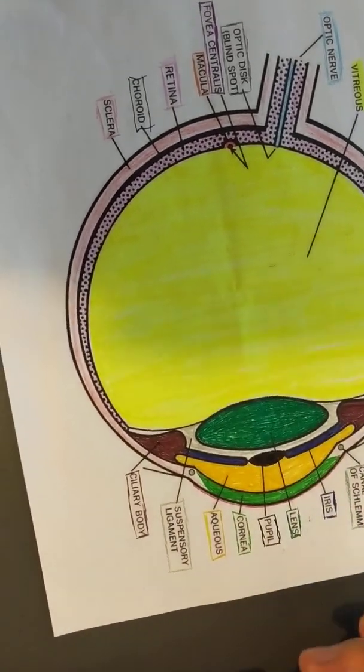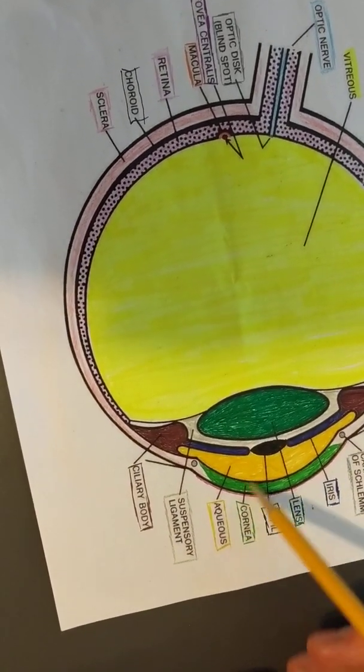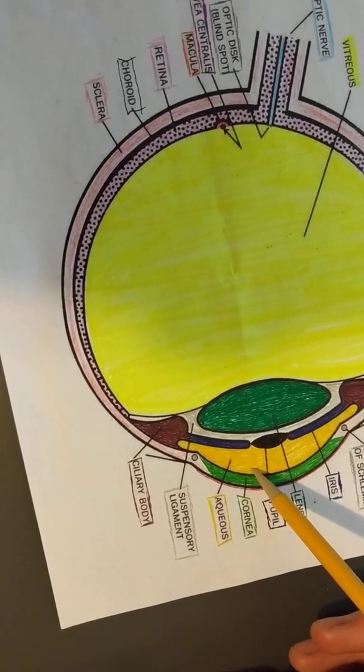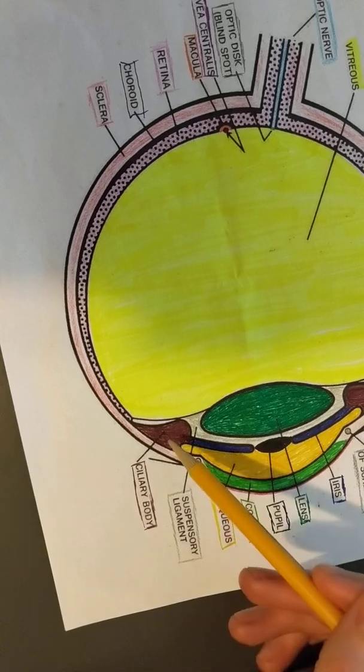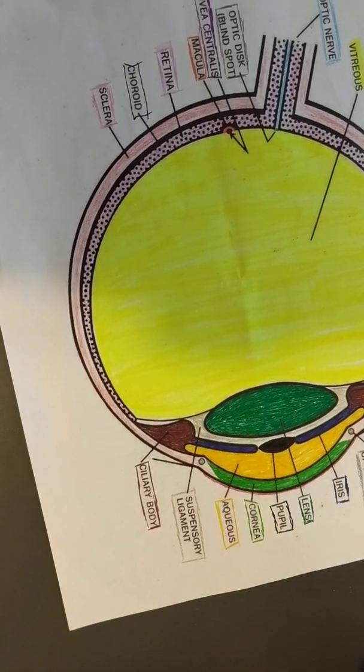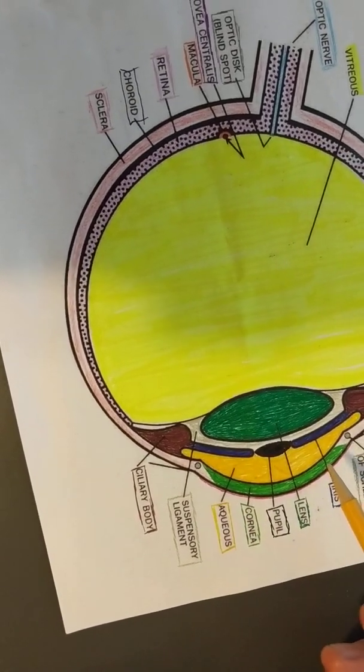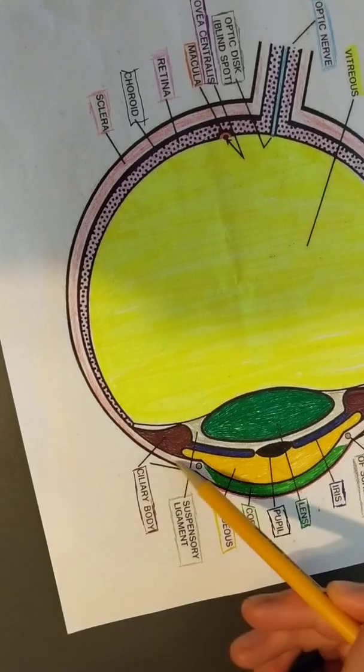So the interior portion of the eye relies on the aqueous humor for nutrients in order to function. The aqueous humor is a fluid that is produced by the ciliary body and which is constantly being produced and then drained through the canal of Schlemm.